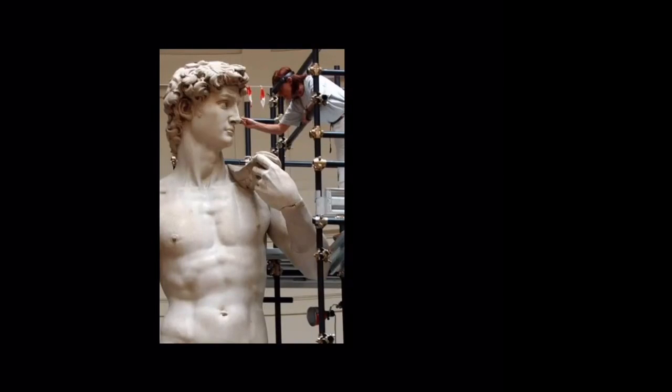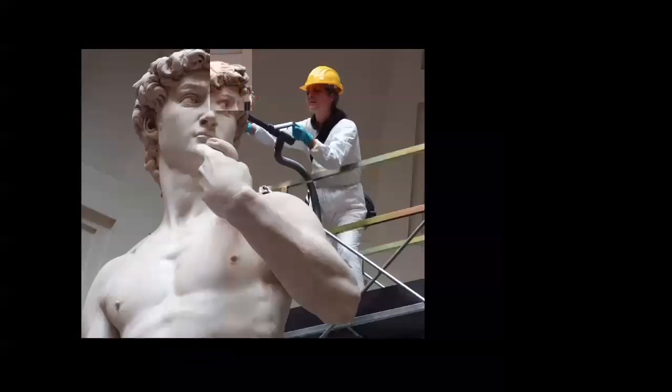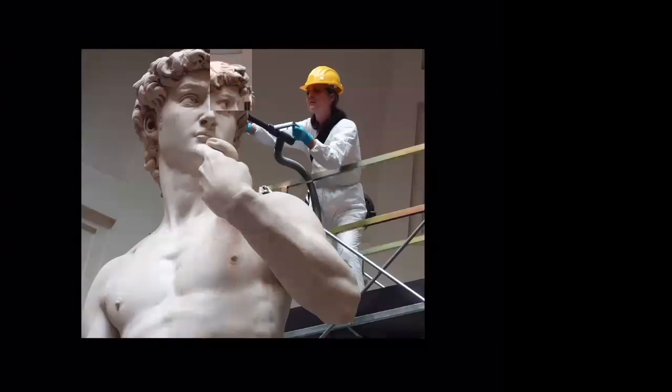So this is a close-up of David getting his vacuum clean, which he gets every couple of weeks. So this is not the restoration, that's different to the image that you've just seen before. This is him getting his fortnightly vacuum clean. And of course, that's a close-up of the damage that was done to the forearm too.